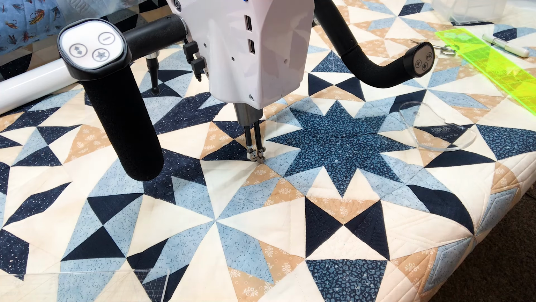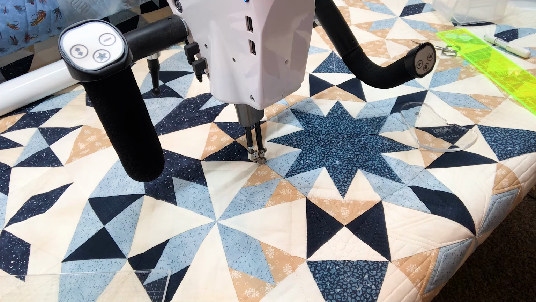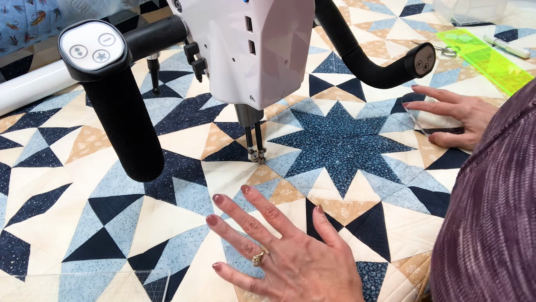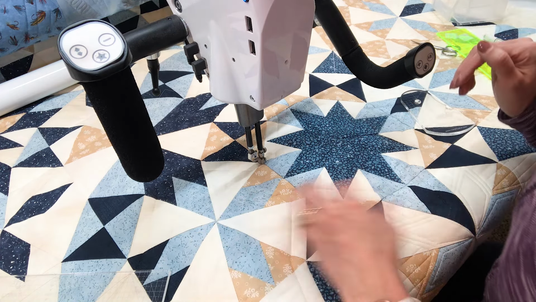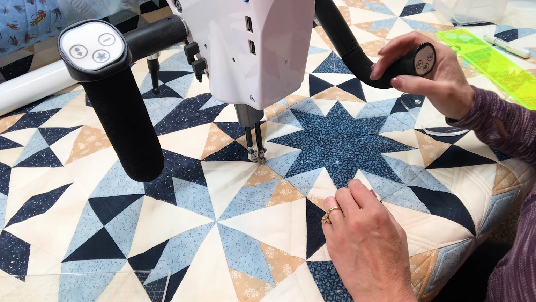Okay, so that was dividing the space, and I'm going to bring my little stool over. When I do some of this work, I like to be sitting. Sometimes I like to be standing. Sometimes I'm on one leg with one foot on the stool. Just make sure that you're comfortable.